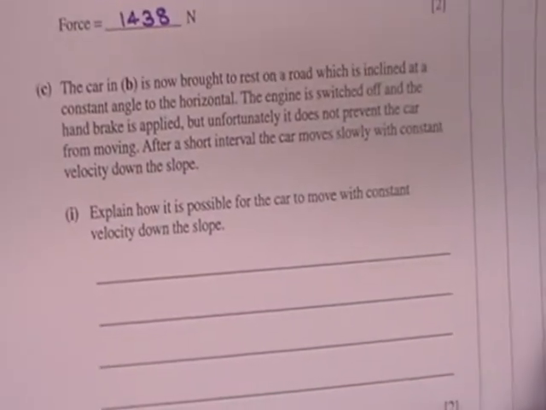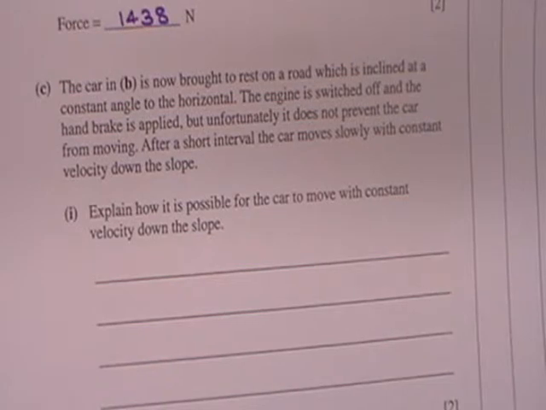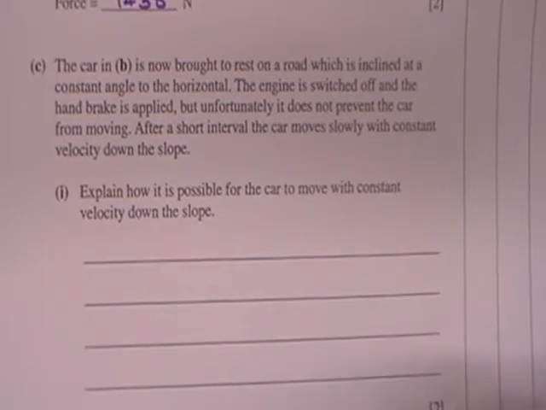The car in B is now brought to rest on a road which is inclined at a constant angle to the horizontal. The engine is switched off and the handbrake is applied, but unfortunately it does not prevent the car from moving. After a short interval, the car moves slowly with constant velocity down the slope. Explain how it is possible for the car to move with constant velocity down the slope.